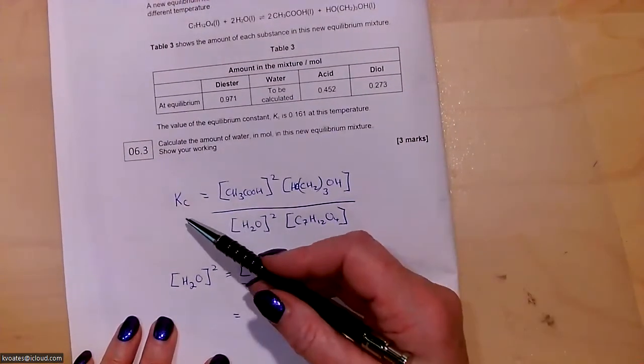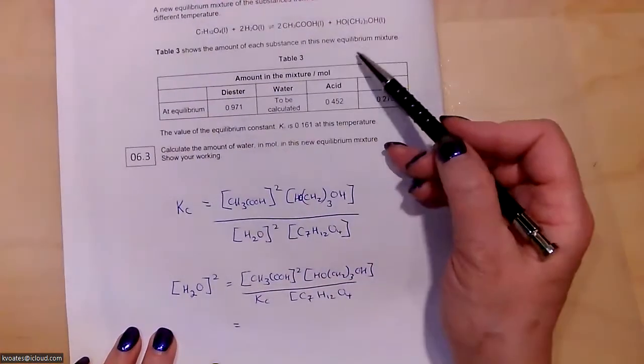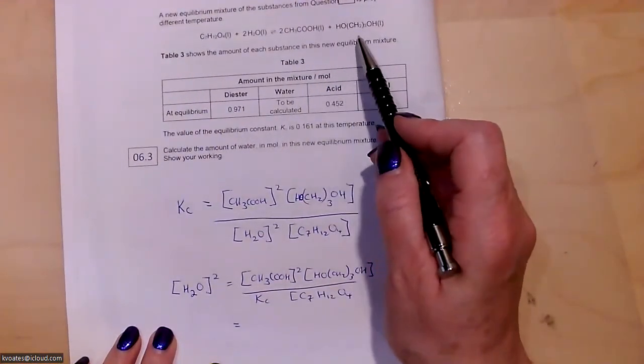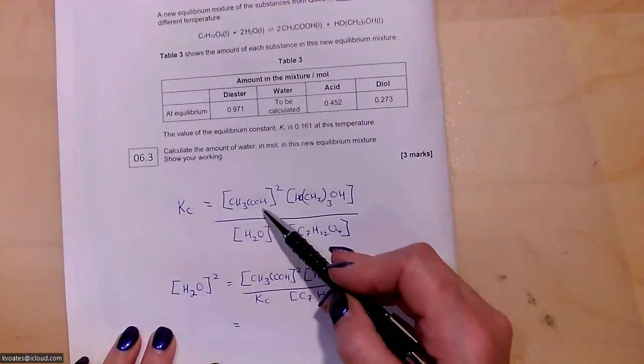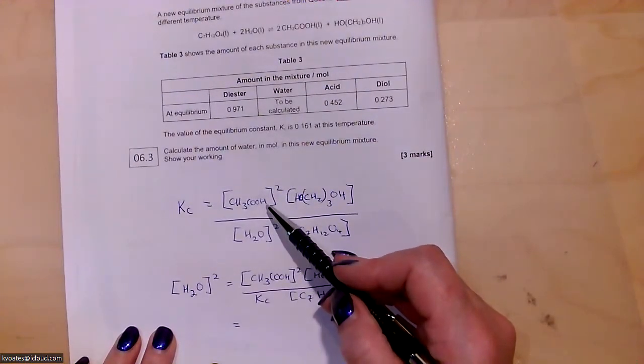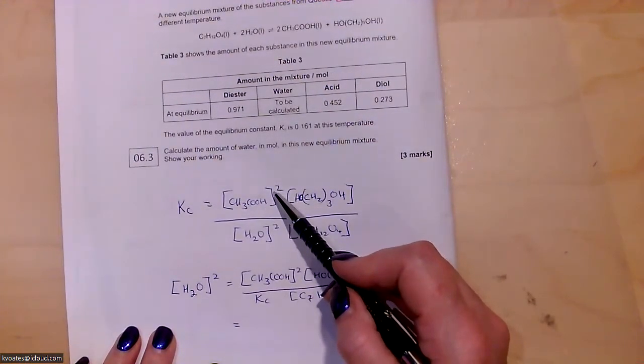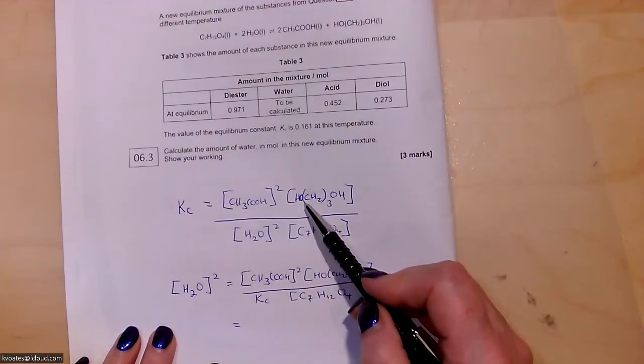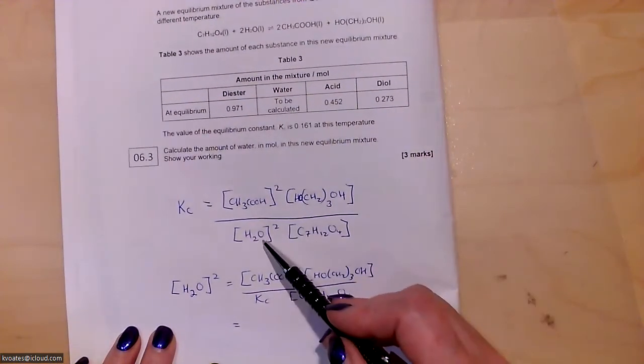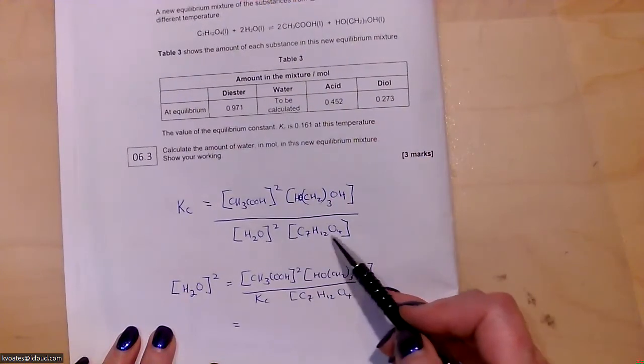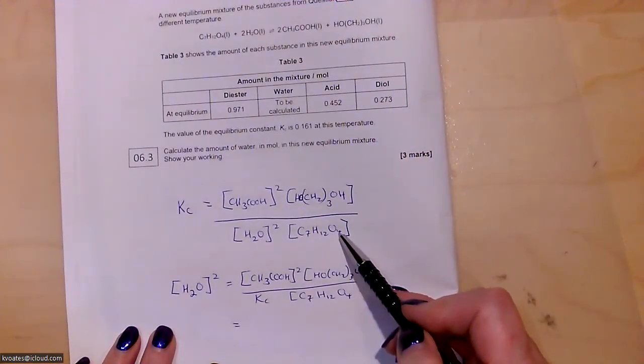Okay, I decided to write the Kc equation out. So based on the products over the reactants, here are my values. So the acid squared and the diol to the power 1, water squared, and then this diester to the power 1.